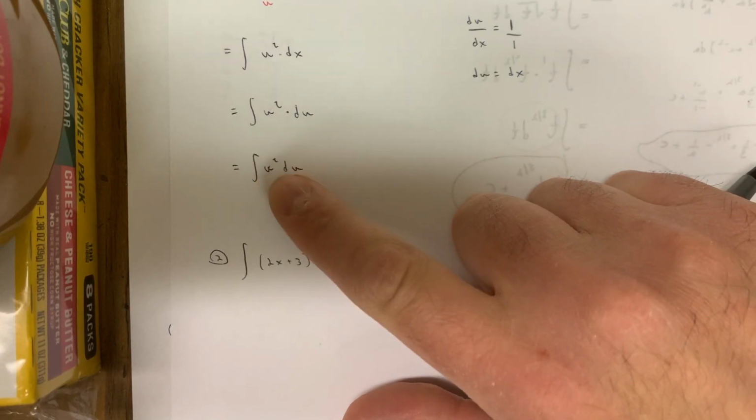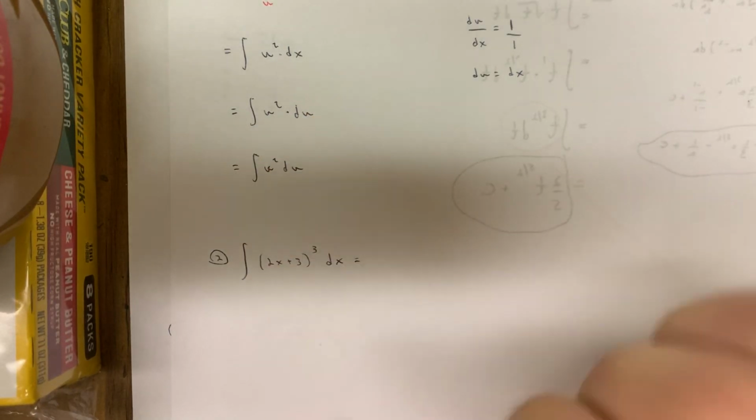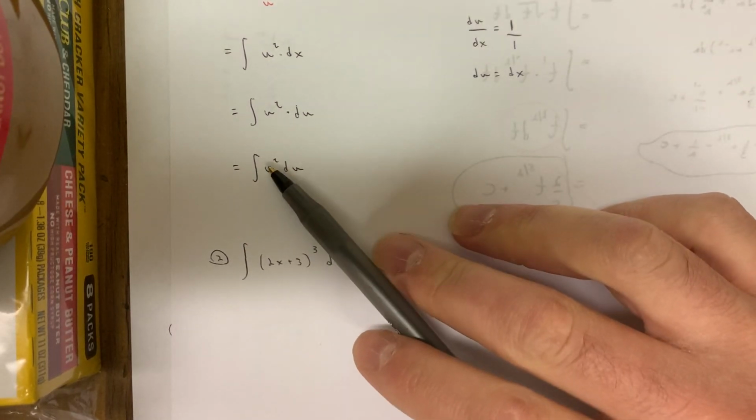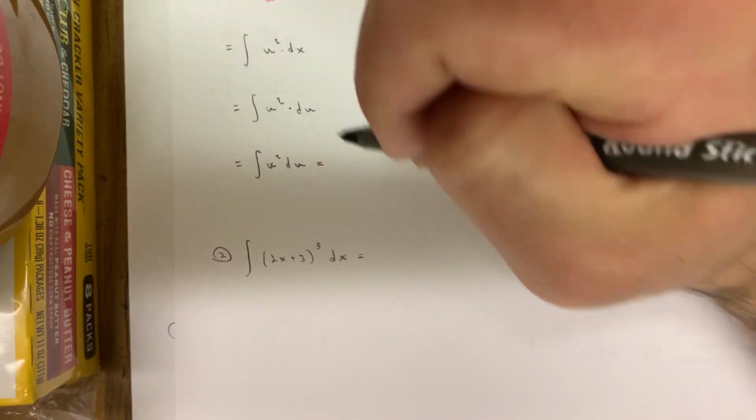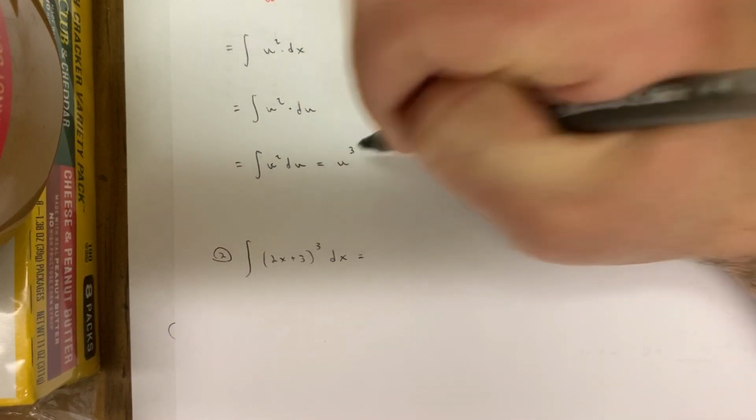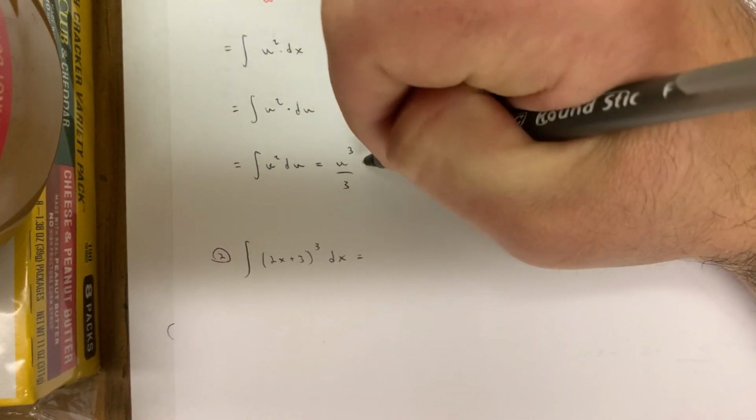This is in u to the n form. One single letter raised to numerical power. People freak out. They're like, well, shouldn't it be like x squared? No, we want it to be u squared because we have a du over here. And we know how to integrate u squared: rewrite u, add 1 to the exponent, divide by that number.